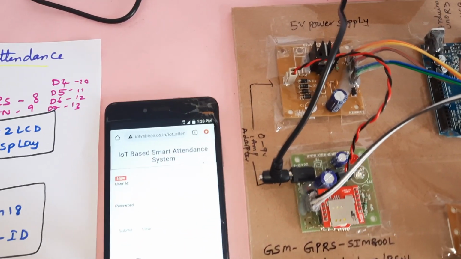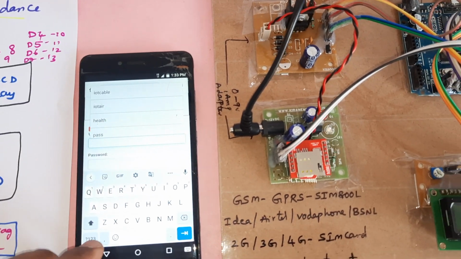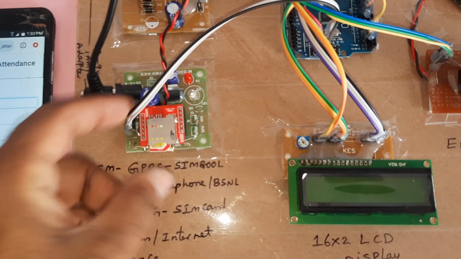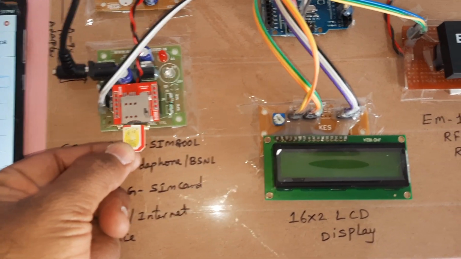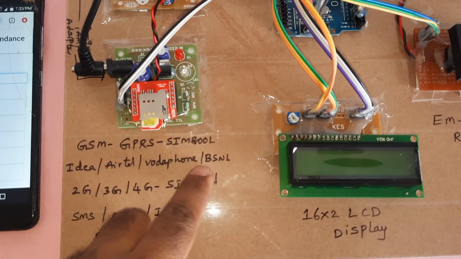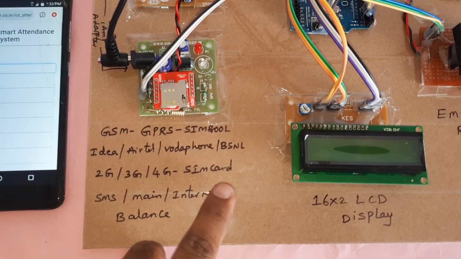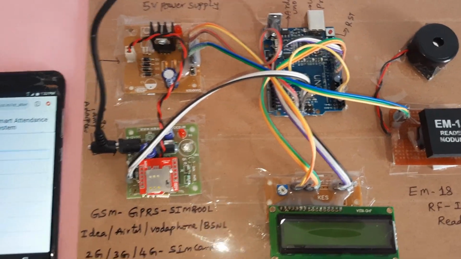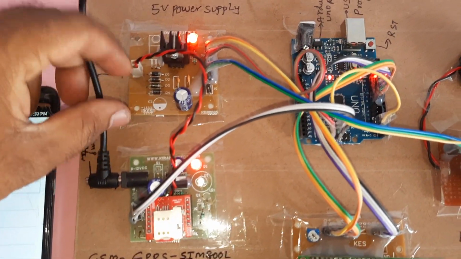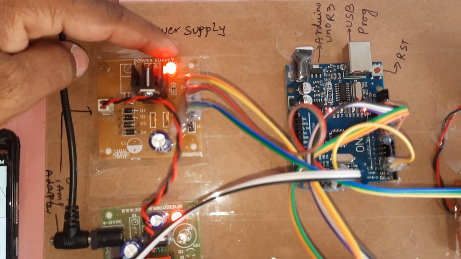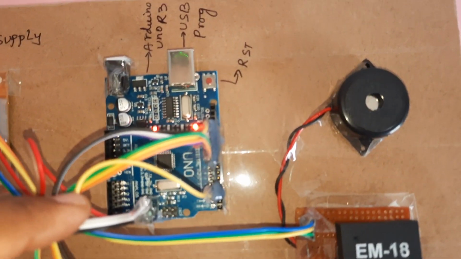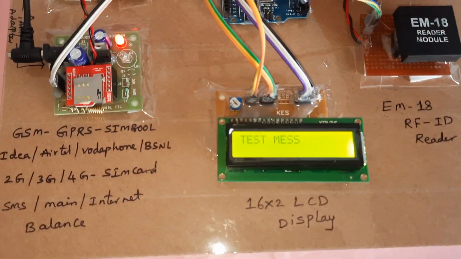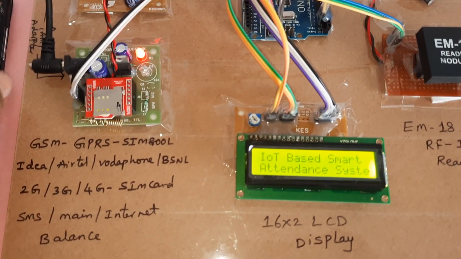So here is our web page. We need to log in first, then we can see the attendance details here. Here we are using a GSM GPRS SIM800L. You can use an Idea, Airtel, Vodafone or BSNL SIM card, 2G, 3G or 4G, with SMS balance, main balance and internet balance. Here we are using one adapter power source, bridge rectifier, filter capacitor, 7805 regulator, one LED, power supply board, Arduino Uno R3 board, and 16x2 character LCD display. Whatever the process is going on, that should be displayed on the LCD.